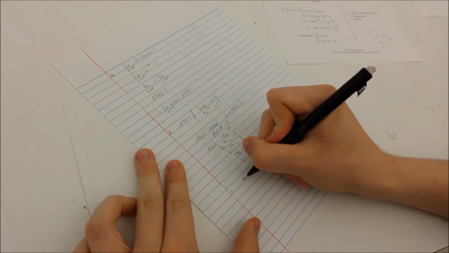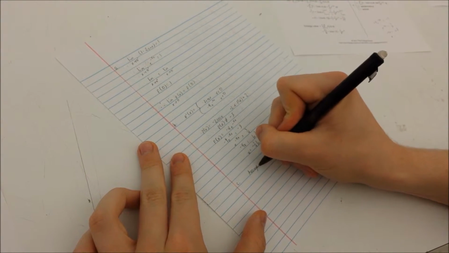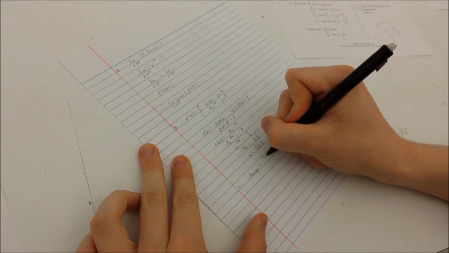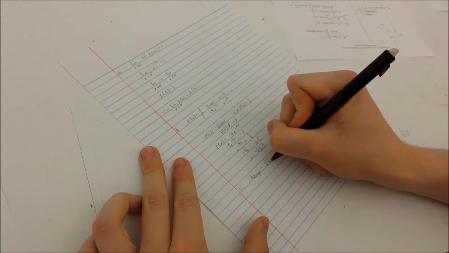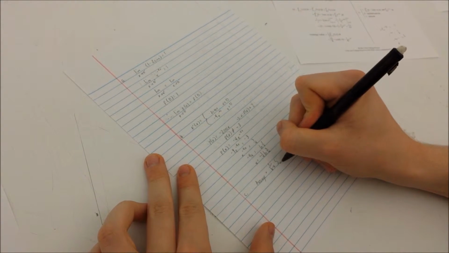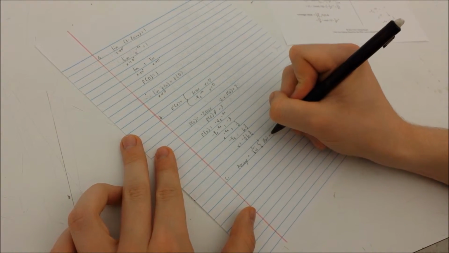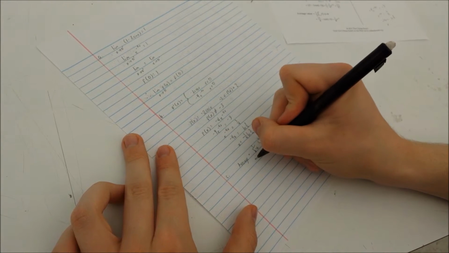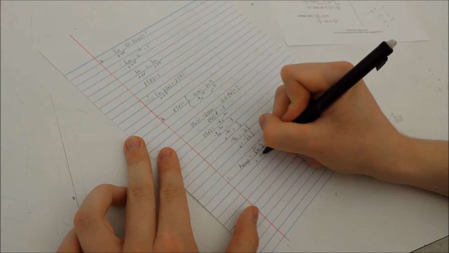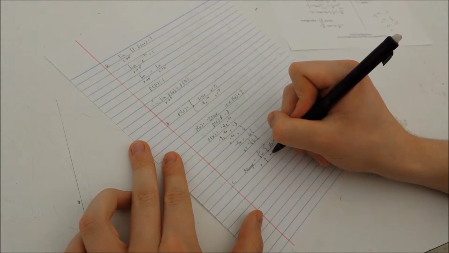Part C asks to find the average value of f on the interval from negative 1 to 1. The average value of a function equals 1 divided by b minus a times the integral from a to b of f of x dx.